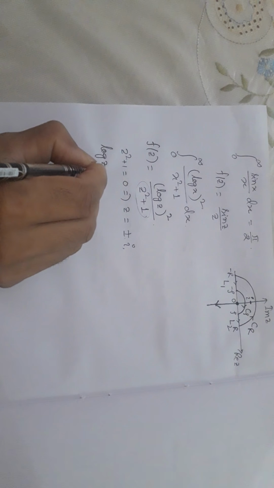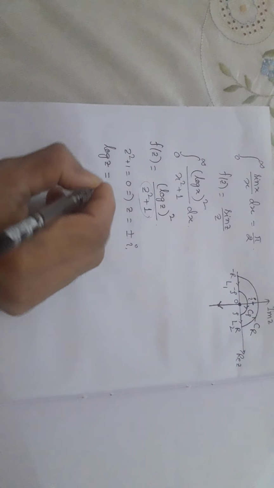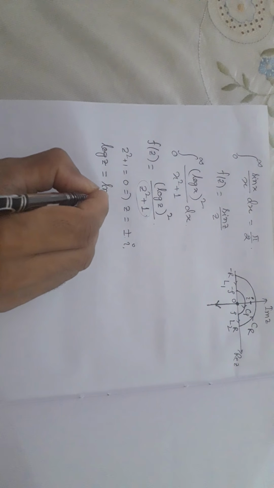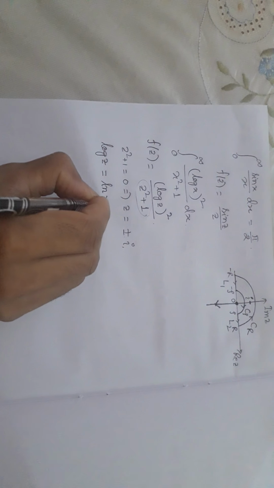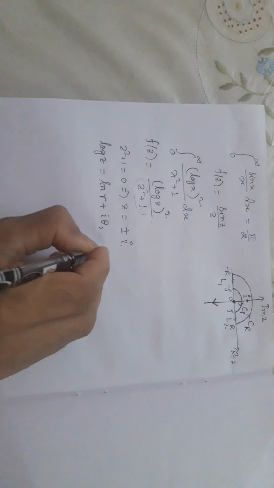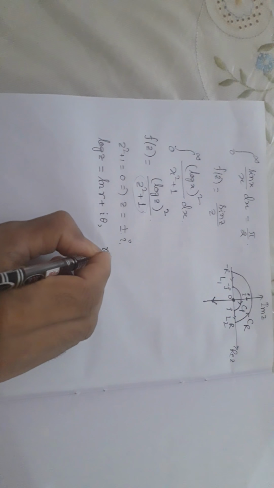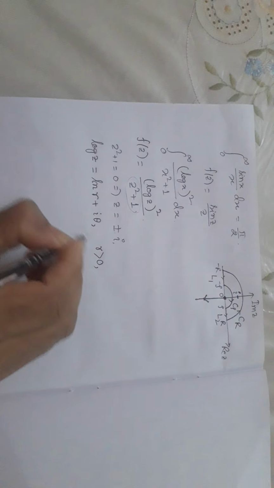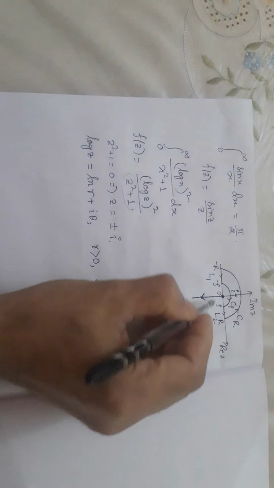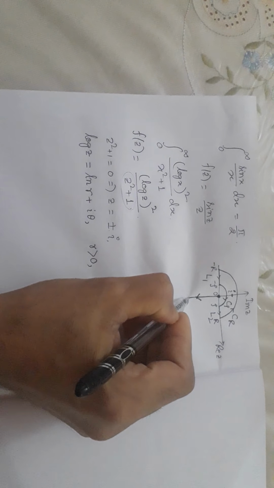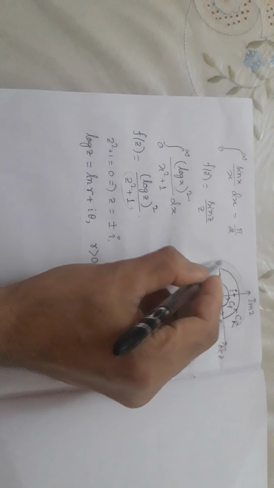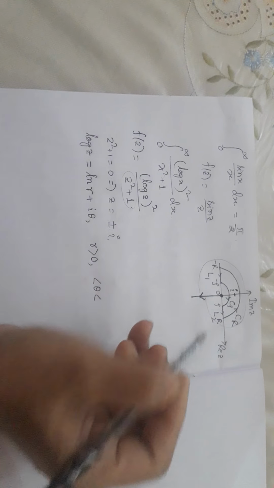Therefore we consider the branch of log z defined as ln of the modulus of z, which is r, plus i times the argument of z, which is theta, where r is strictly greater than 0, and theta is measured so that the argument goes from here to here, except this ray.